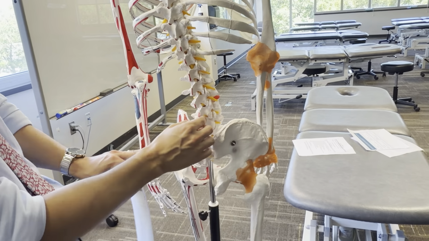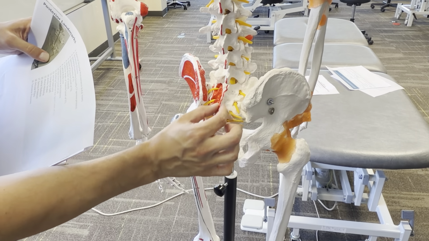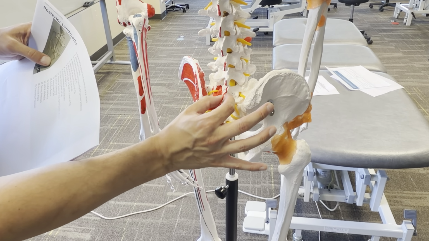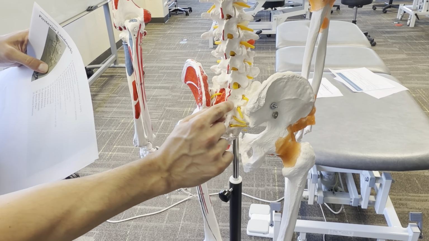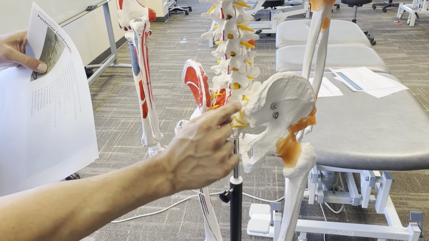Also known as the PSIS. That is this guy right here, PSIS, and that is going to correlate with S2. Okay, so all of the sacral S1, 2, 3, 4 are fused, so it's kind of at that S2 level, but again, it's fused with S1, S3.